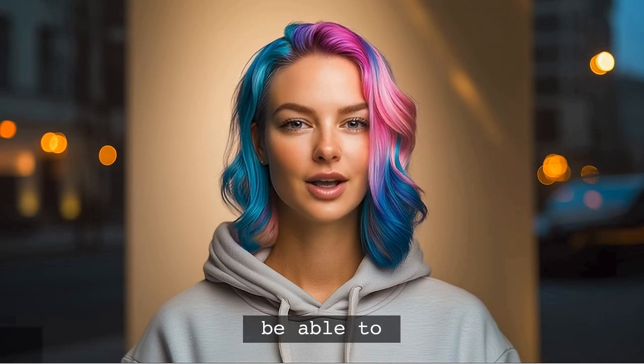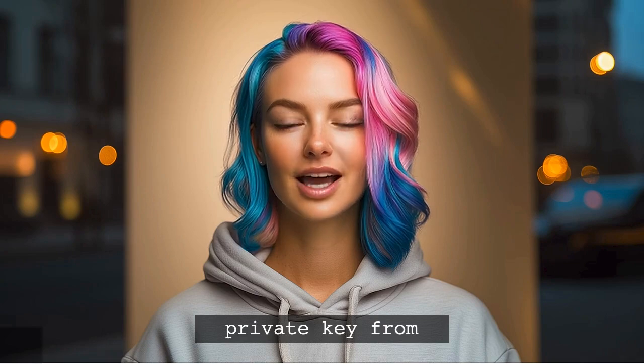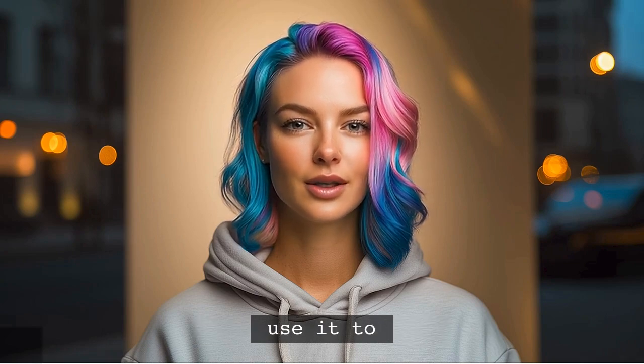And there you have it. You should now be able to read an RSA private key from a file and use it to sign your JWT.